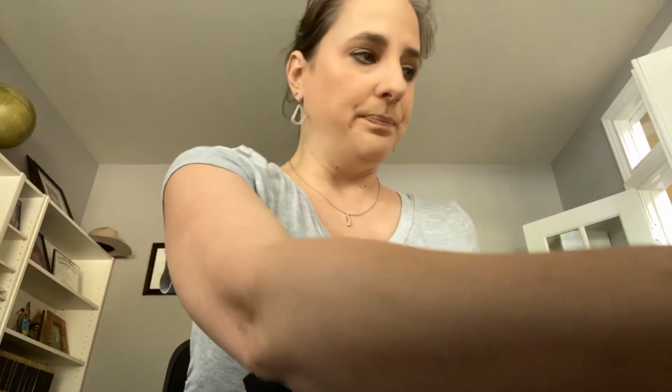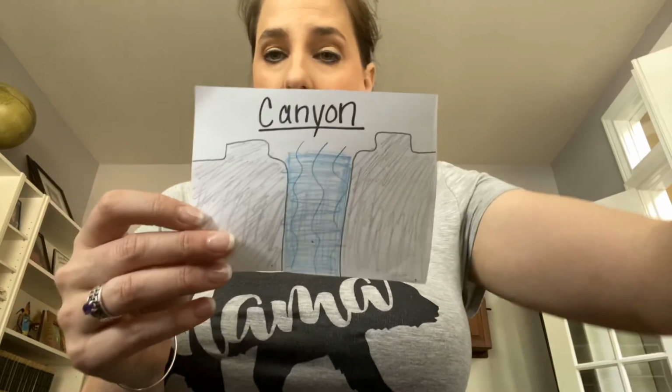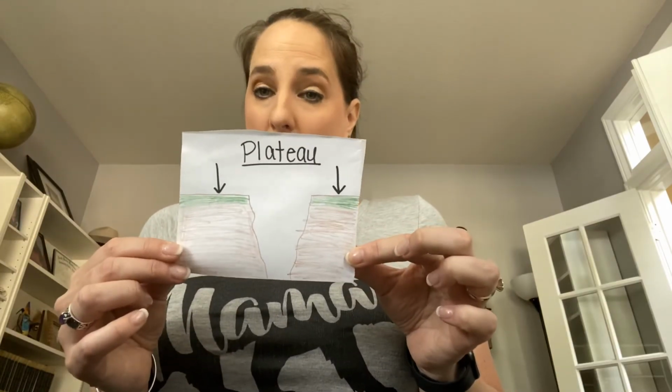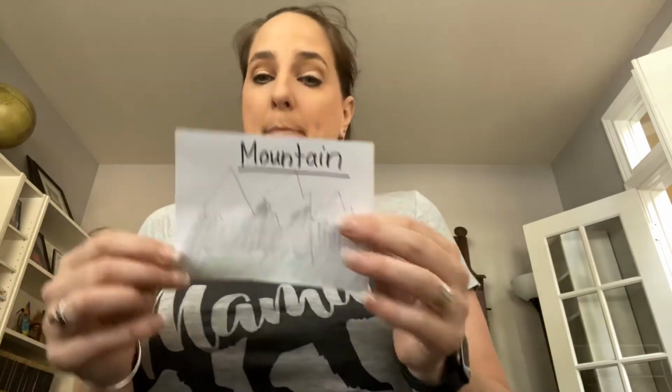And then the last page is apply concepts. You're going to draw a picture of each landform that it explains to you. So if it says canyon, this is a canyon. You can draw a picture of this. Or if it says valley, you're going to draw a picture like this. You also have a plateau, a plain, and a mountain. So I want you to draw pictures of the different landforms.